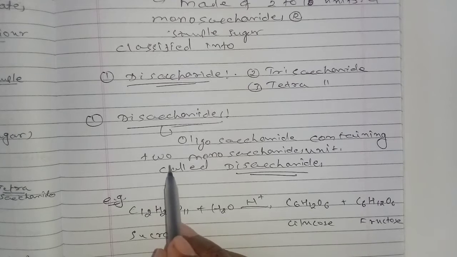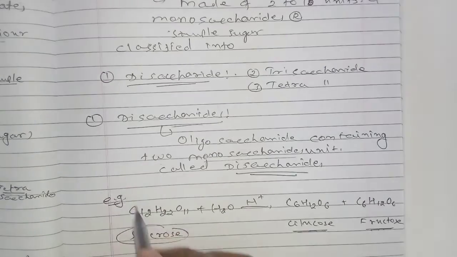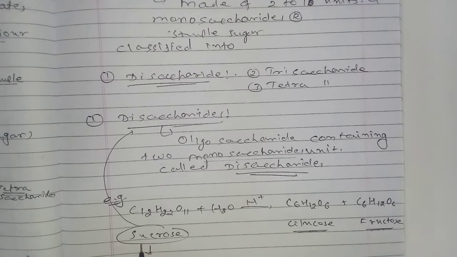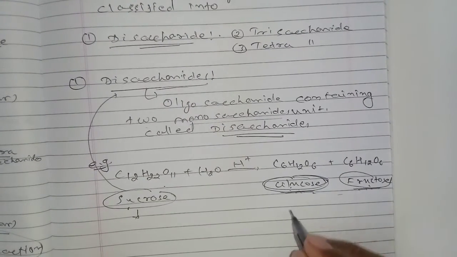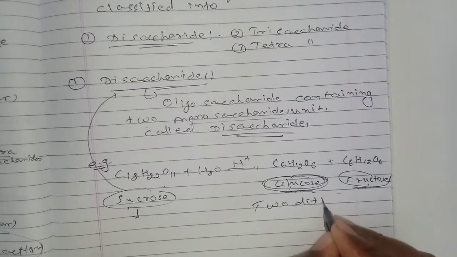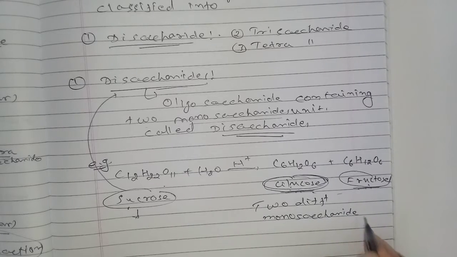Here the two monosaccharides are glucose and fructose, but sucrose is a disaccharide. Here two different monosaccharides are produced.